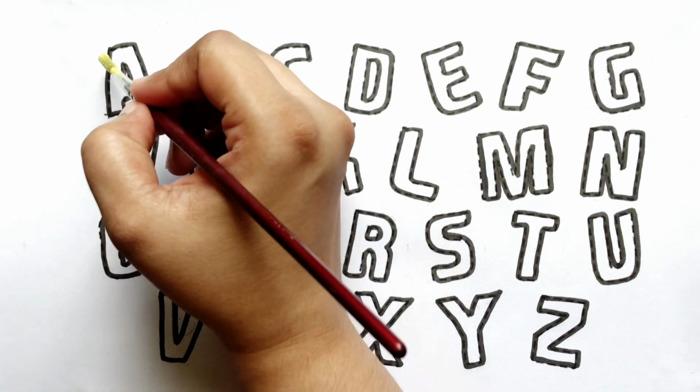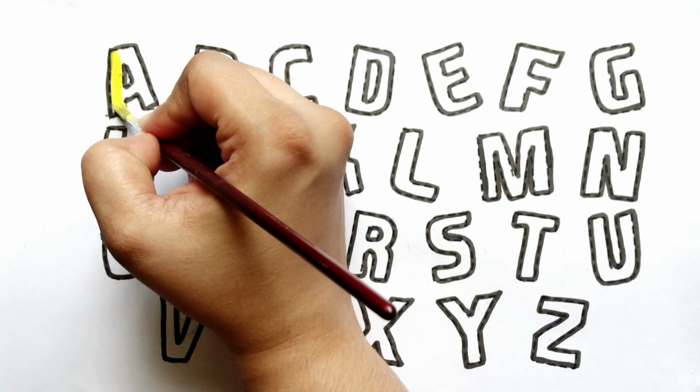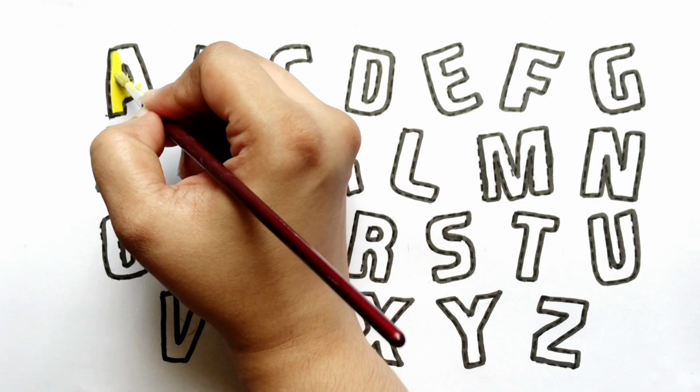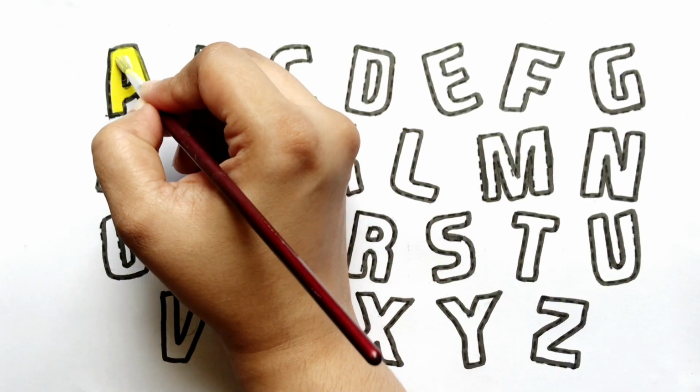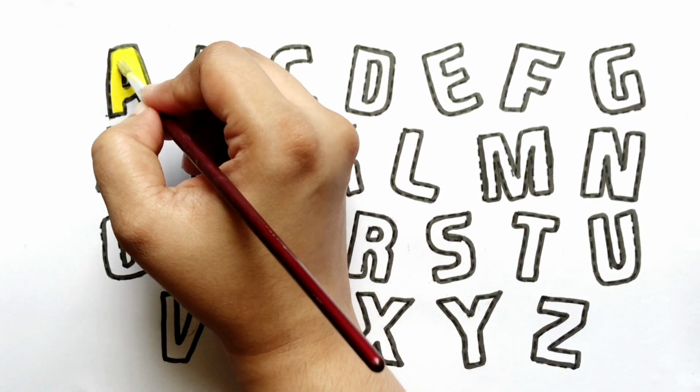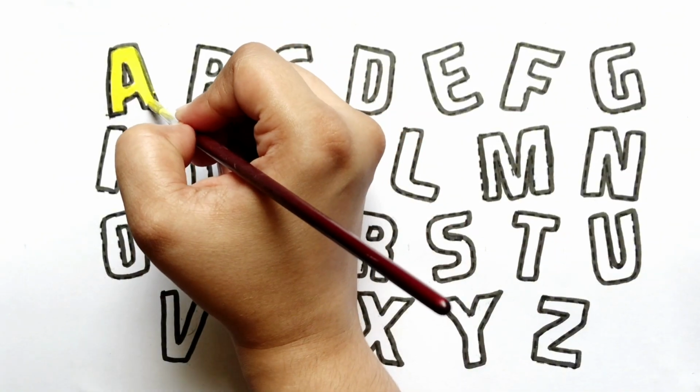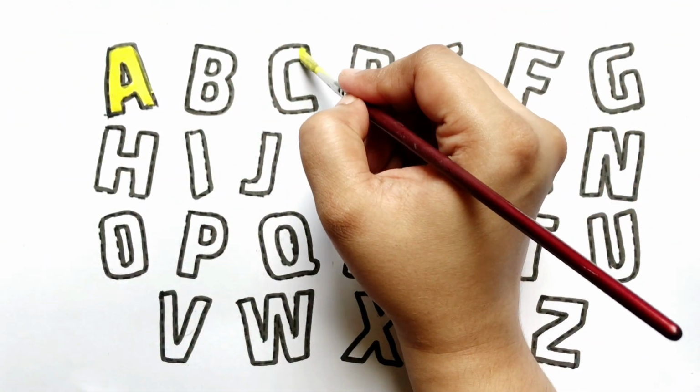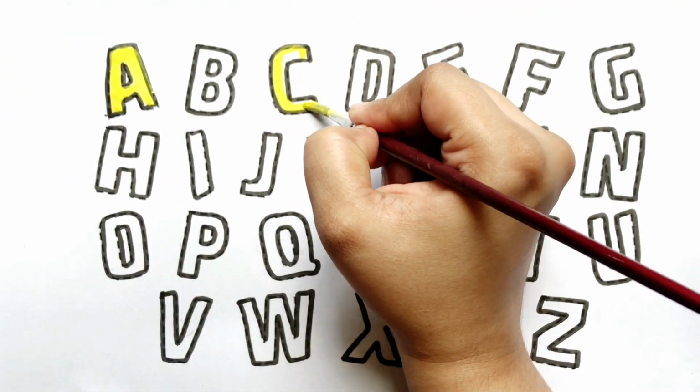Let's paint. Yellow color. A for apple. C for candy.